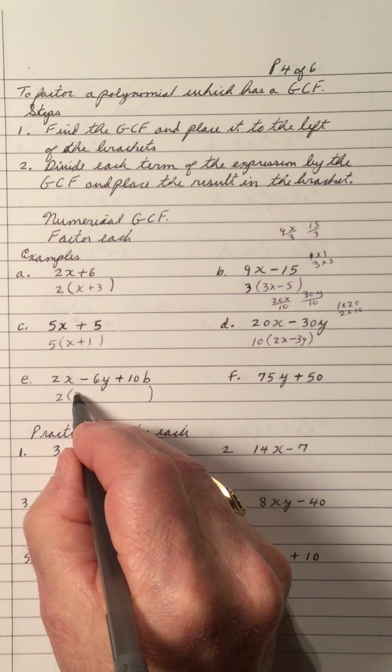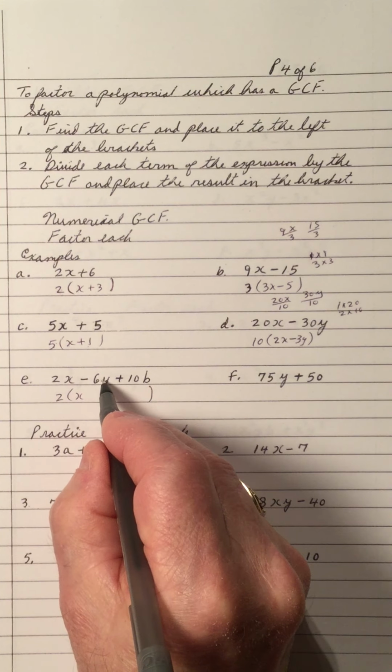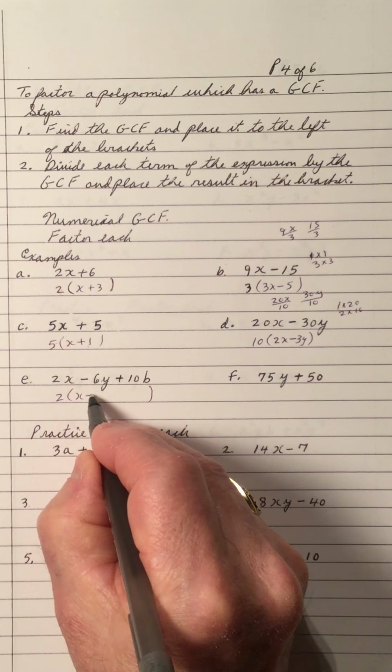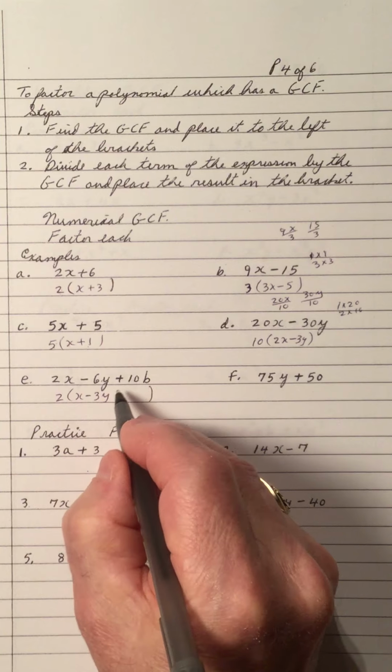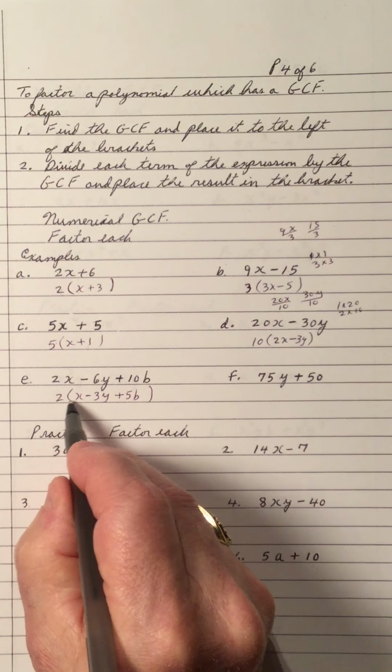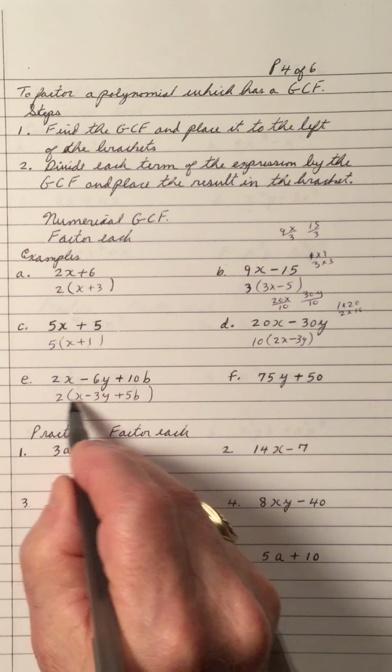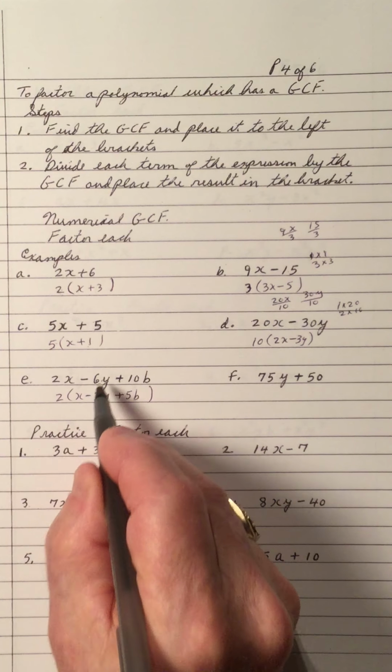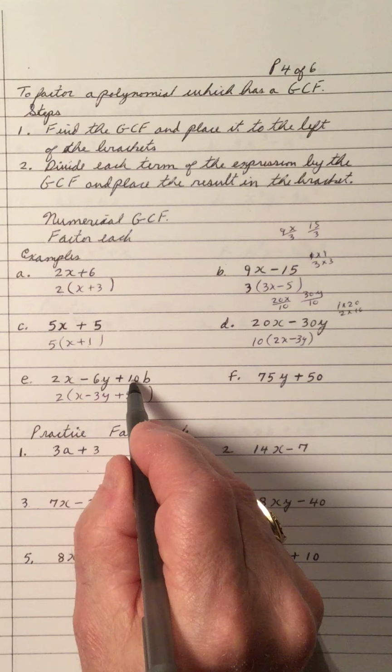2x divided by 2 is 1x. 6y divided by 2 is negative 3y. The negative is there. And 10 divided by 2 is 5. And they've got to have a b. Check. 2x, negative 6y, and 2 times 5b, 10b.